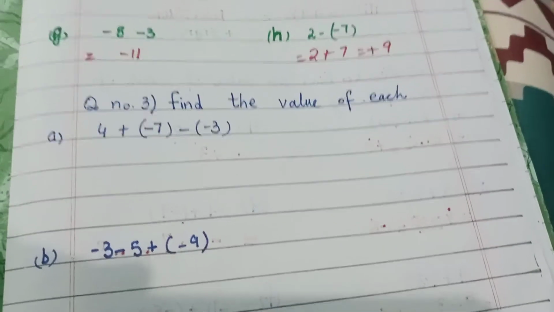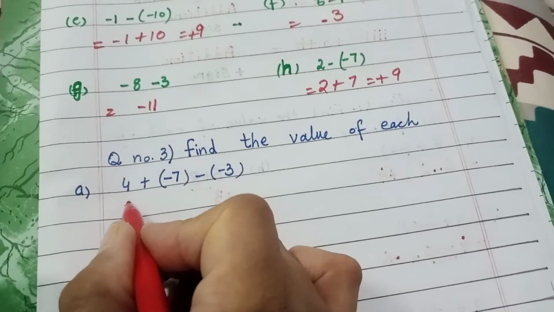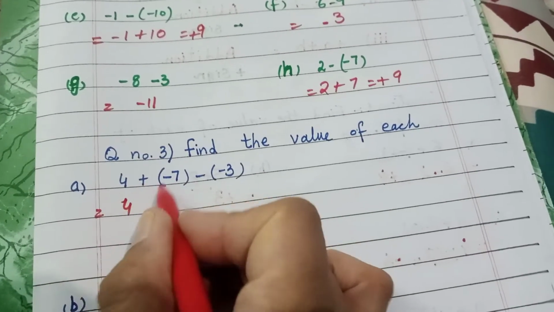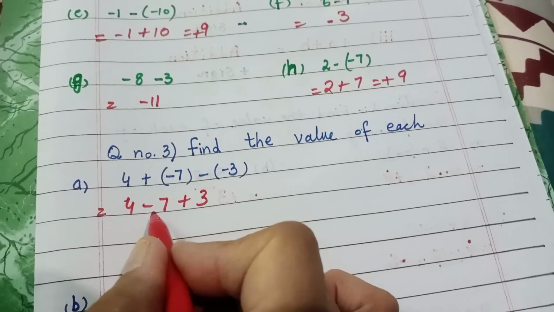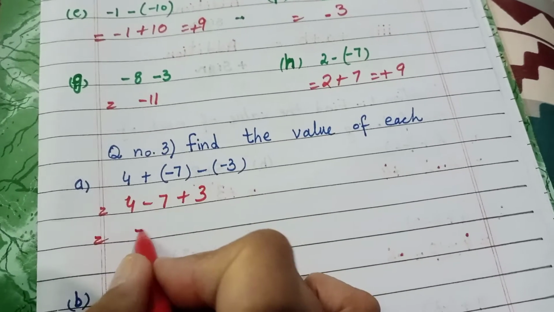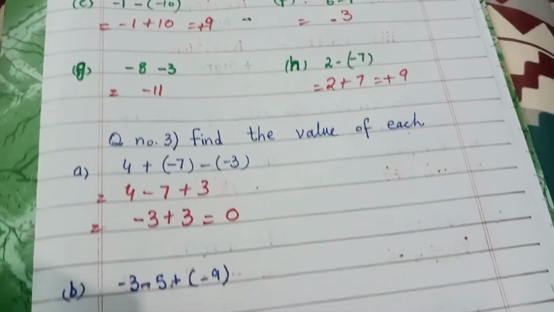Now in question number 3, find the value of each. Here student, plus minus minus minus minus plus. We solve 4 and minus 7 and receive minus 3 plus 3 is 0.